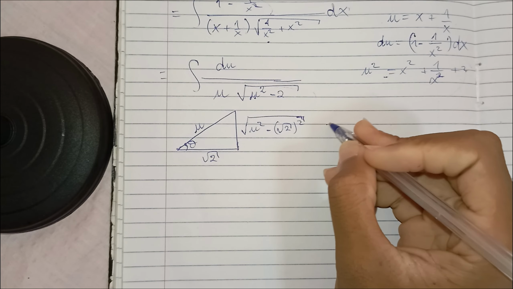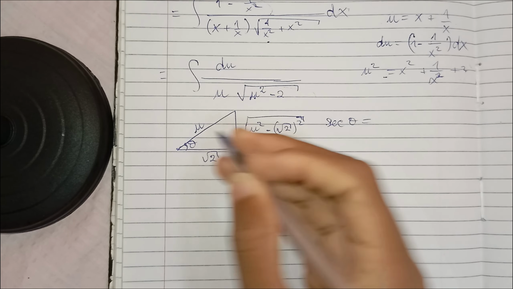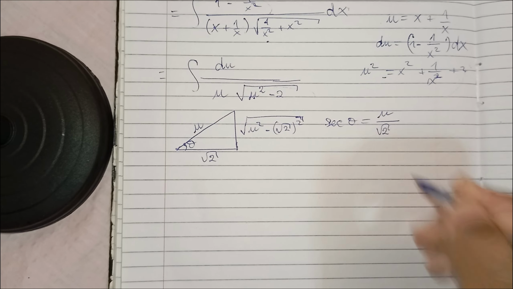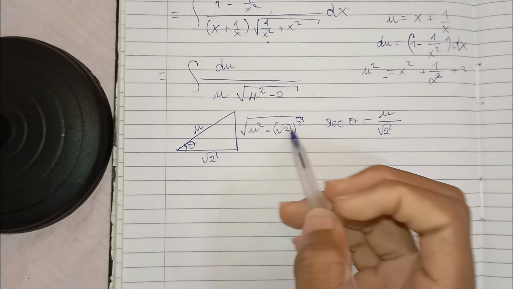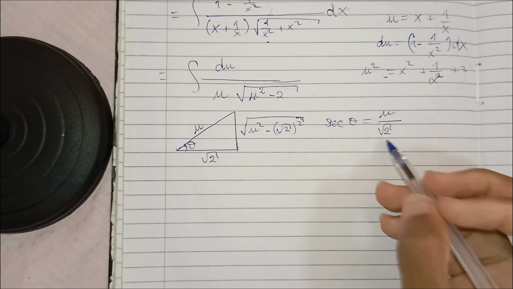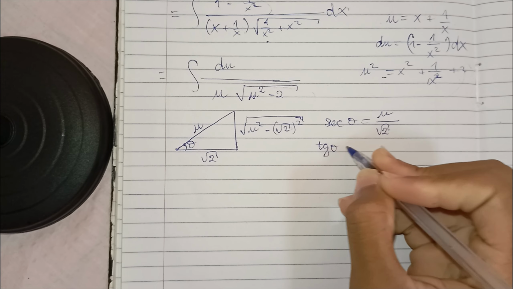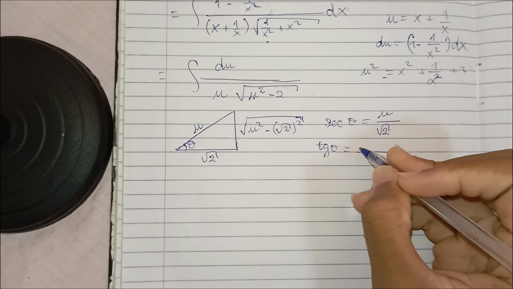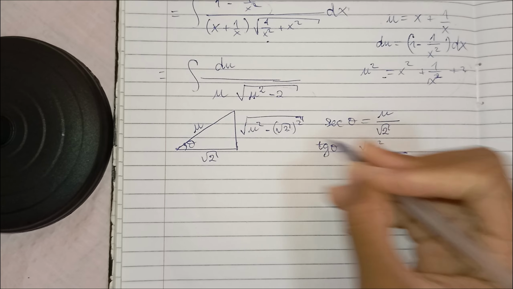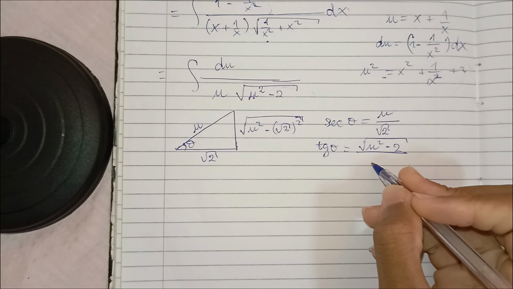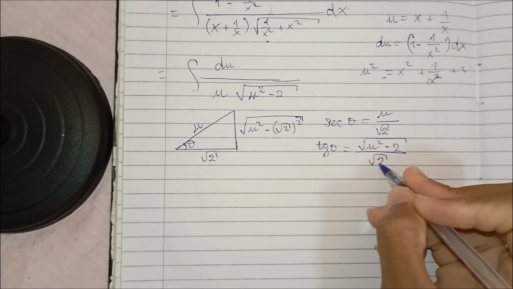So our secant of theta will be u over square root of 2. And tangent of theta is equal to what? I'll keep this like this, square root of u² minus 2, over square root of 2. Good.